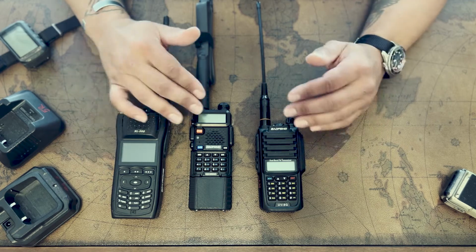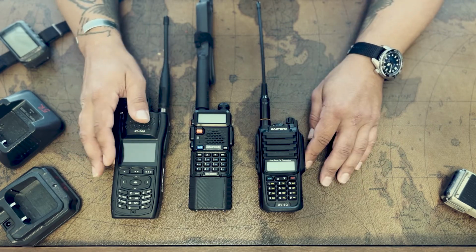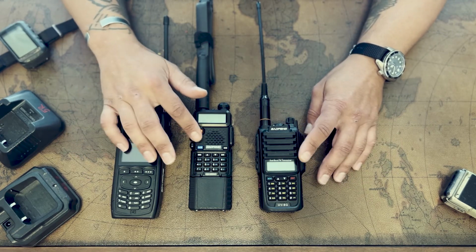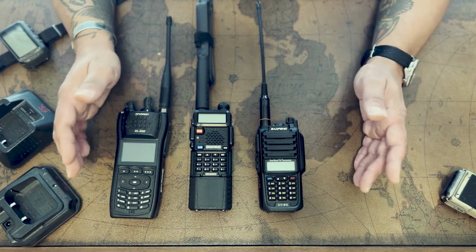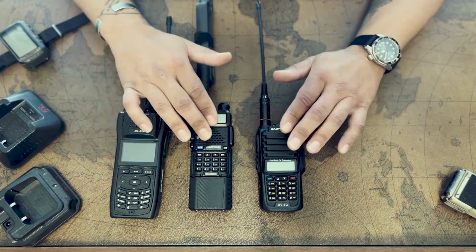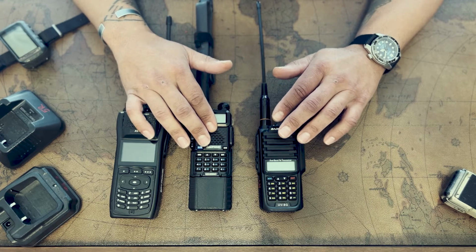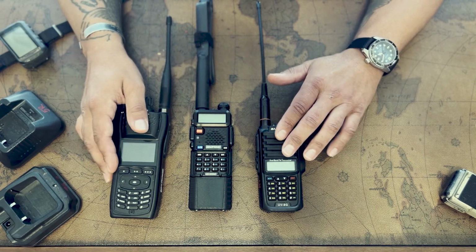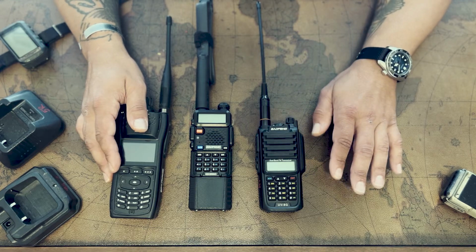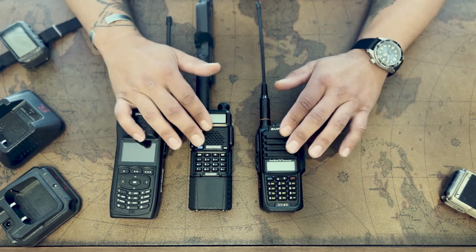And as you can tell, I run all three of these. This one I run for work. And these I run at home. These two require a very specific license, your ham license or your GMRS license. So something to consider. But again, you don't need a license to purchase them.